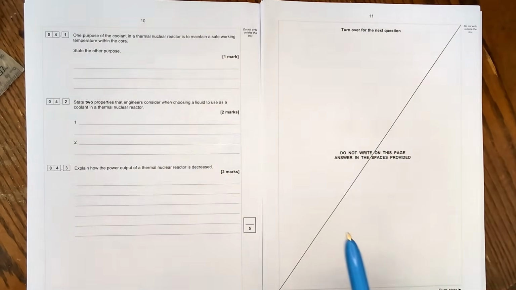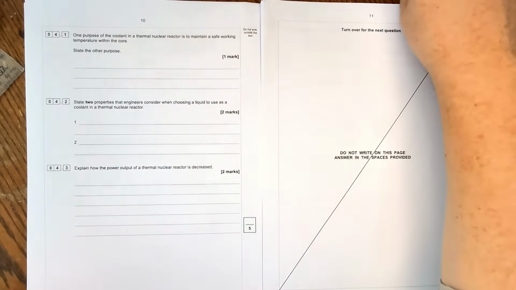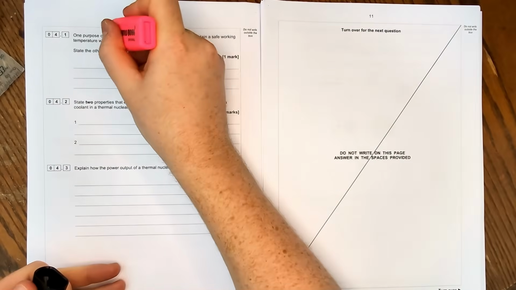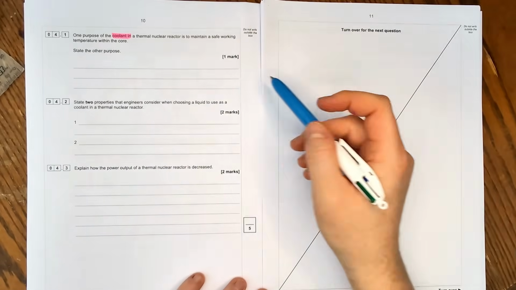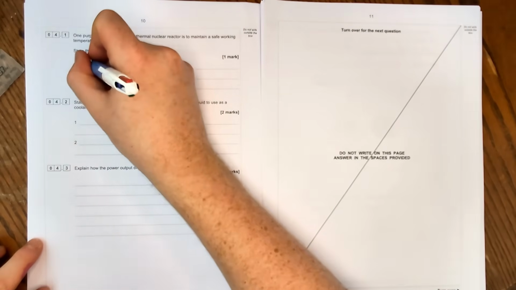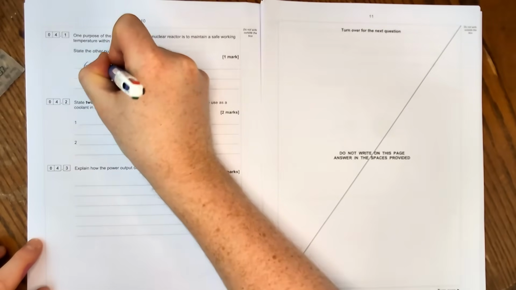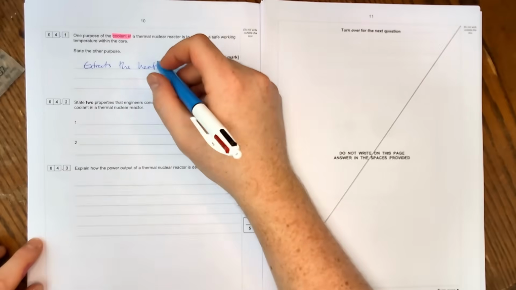Okay, for question 4, we are talking about nuclear reactors, so we're talking about coolant. One purpose of the coolant in a thermal nuclear reactor is to maintain a safe working temperature within the core. What is another purpose? Basically, the coolant is supposed to extract the heat. So we just say it extracts the heat from the core, because otherwise the heat just builds up and the thing will blow up.